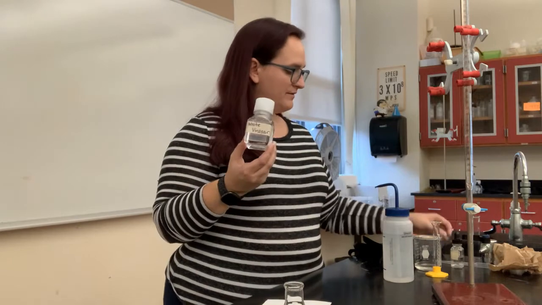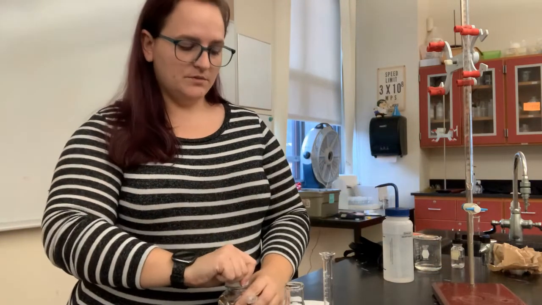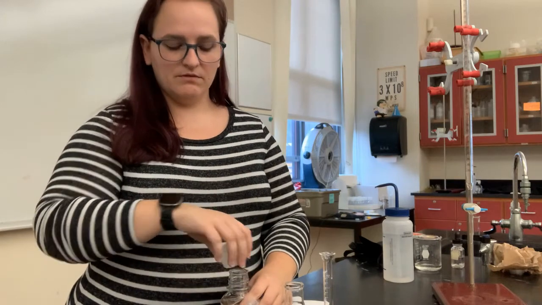Now we're going to prepare a sample for titration. In this lab, you're trying to determine the concentration of acid in vinegar. Acetic acid is the primary acid present in vinegars. So you'll be using white vinegar that we want to take a sample of. 8 to 10 milliliters is what you're looking for. Anywhere in that range is fine.